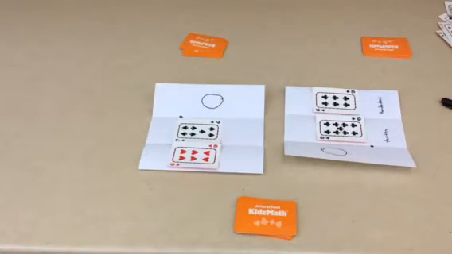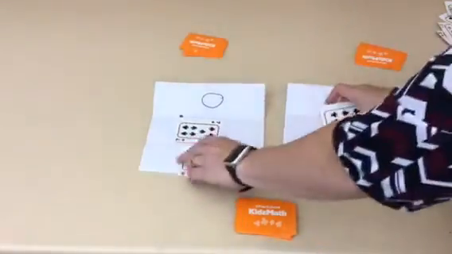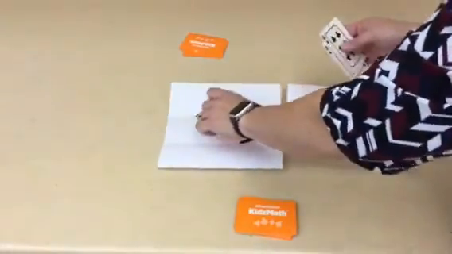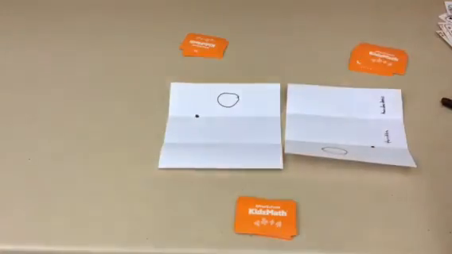When all the cards are gone, you simply count the discard pile and see which person had the most, and that player, whoever has the most cards in their discard pile, is the winner.